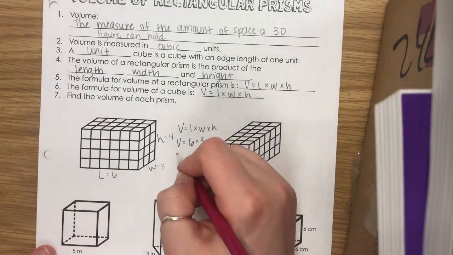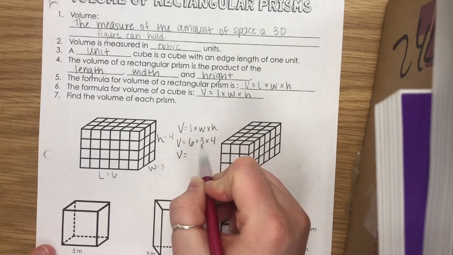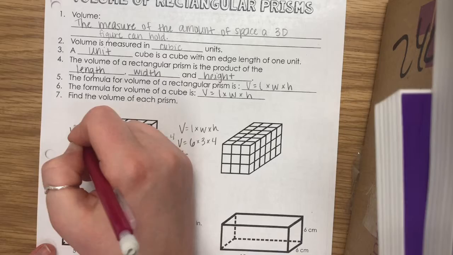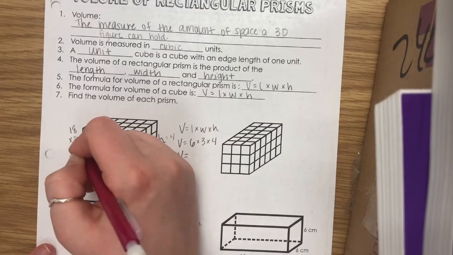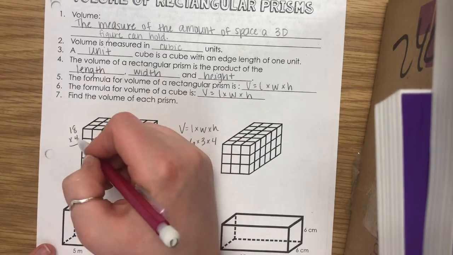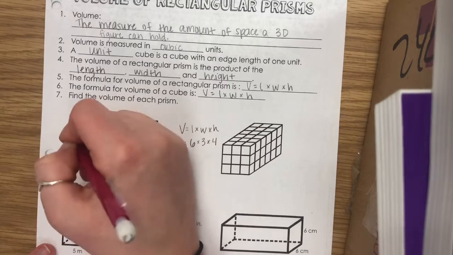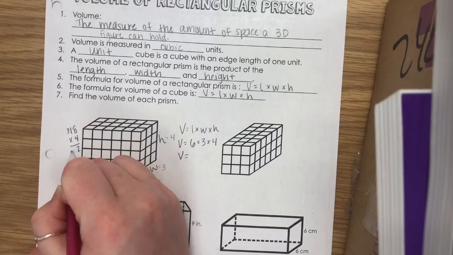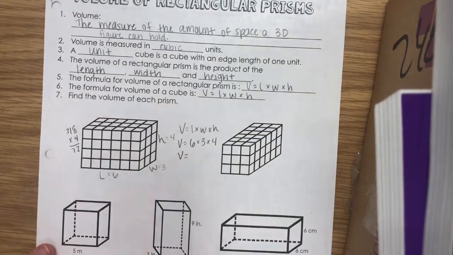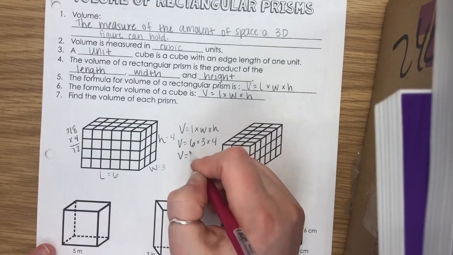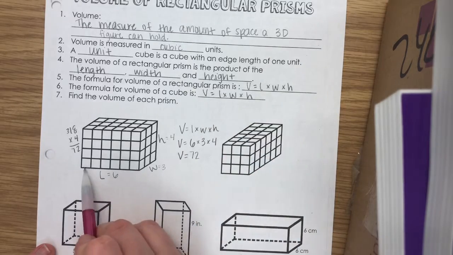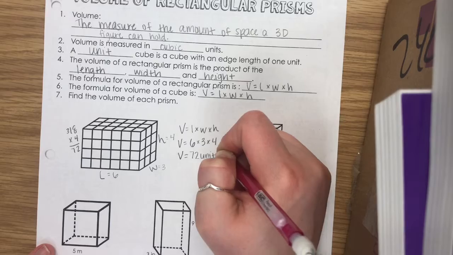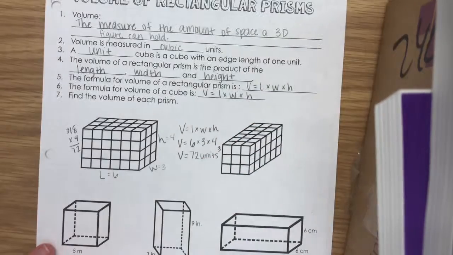If you multiply those together, 6 times 3 should be 18. Then I'm going to do 18 times 4. 4 times 8 is 32. 4 times 1 is 4, plus 3 is 7. So our volume should be 72. And then we said these are unit cubes, so it would be units cubed to the 3rd power.